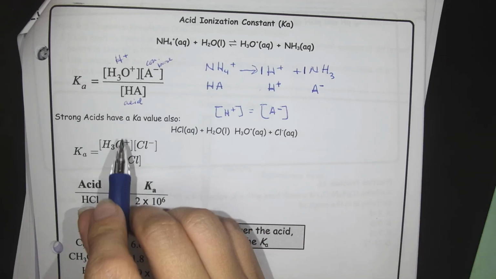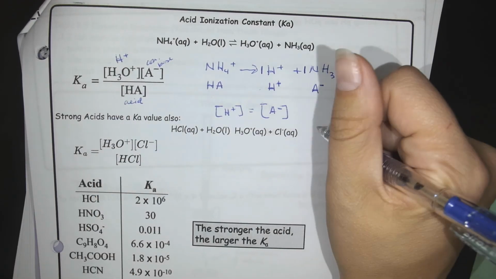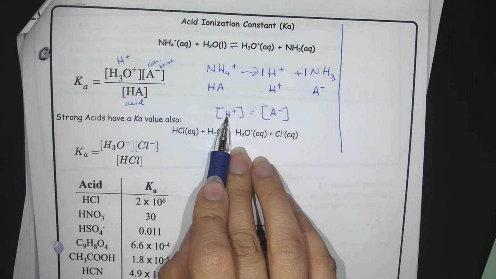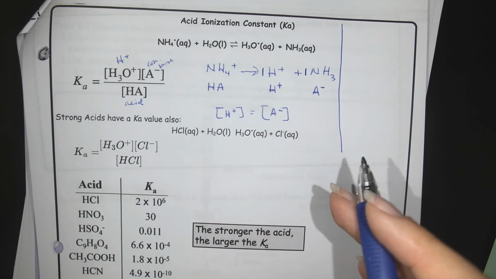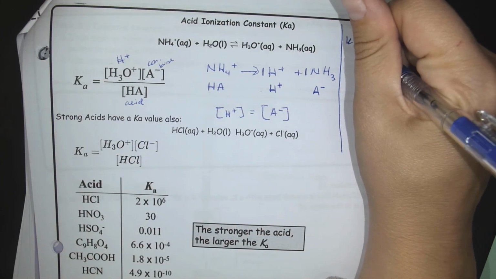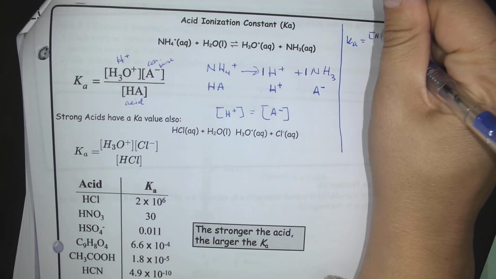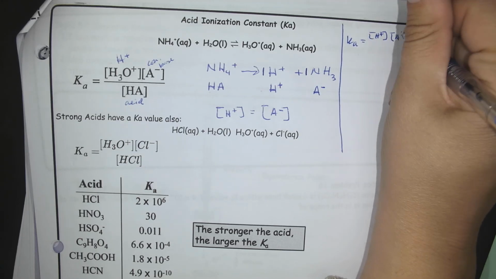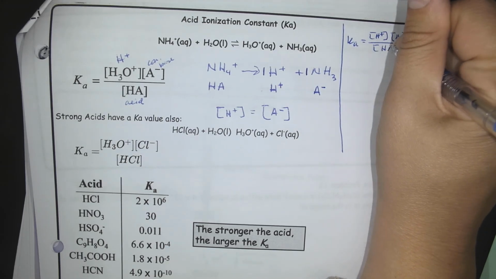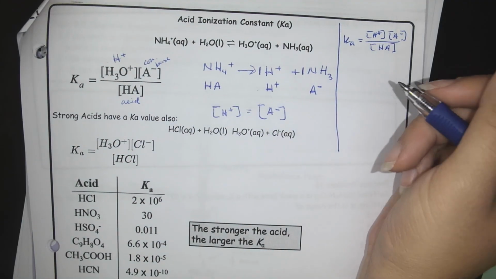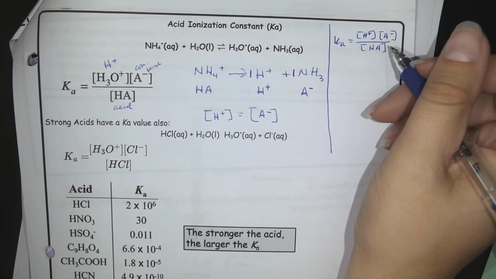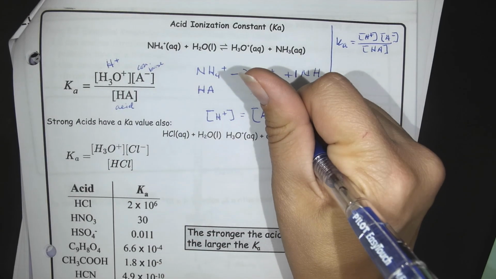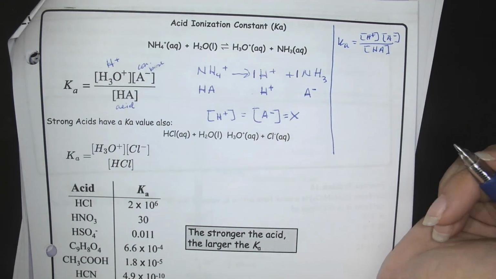What's cool is that you can rewrite this equation if that's the case. If H+ equals A-, then this thing that we started off with, where Ka is equal to H+ multiplied by A- divided by HA, couldn't we change that? What if we call the concentration of H+ and the concentration of A- just, as a placeholder, X?